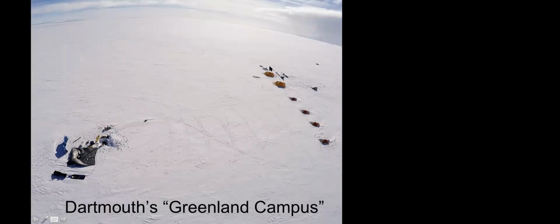We line them up like this because the wind is coming from the left part of this picture. And that way we don't drift each other in. You can see the little drifts on the backside of the tents caused by the storms that blow through. And then when we do our research, we do that upwind of the camp so that we're not contaminating the ice core site with our own fumes from our snowmobiles or our cooking or anything like that.